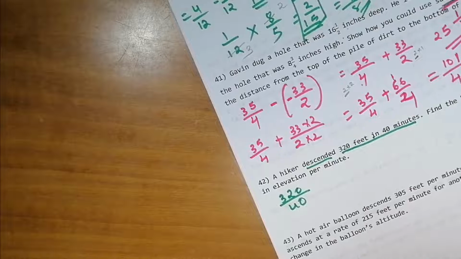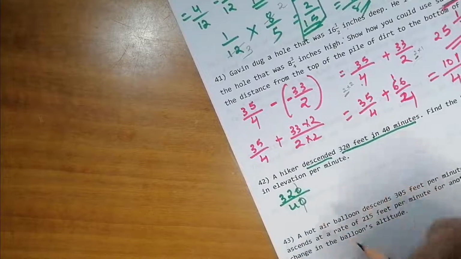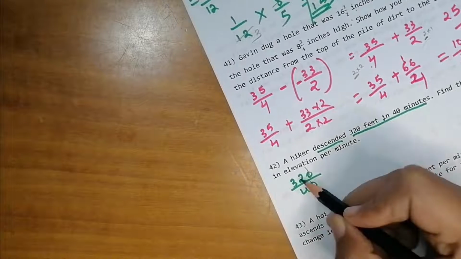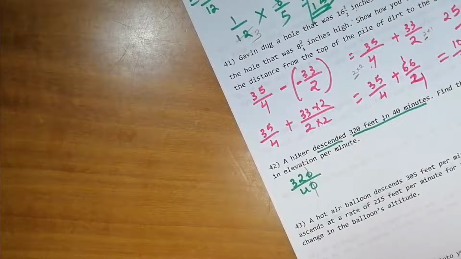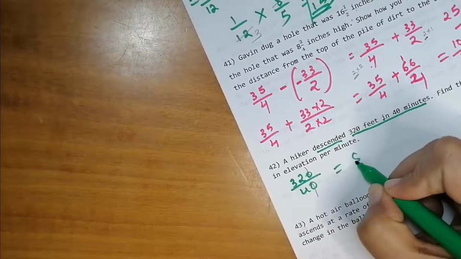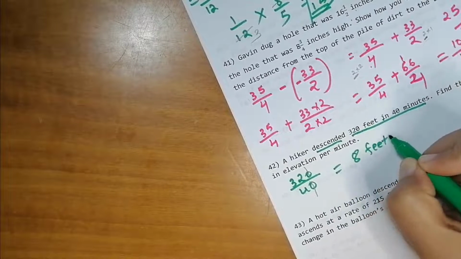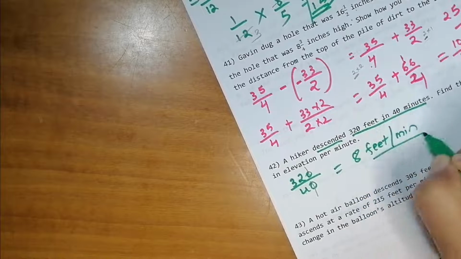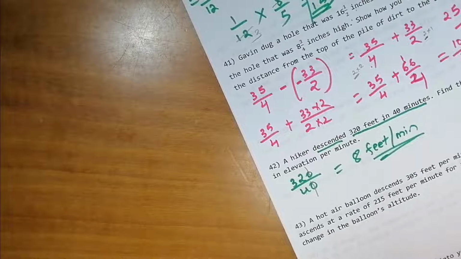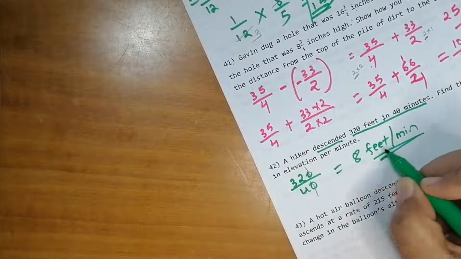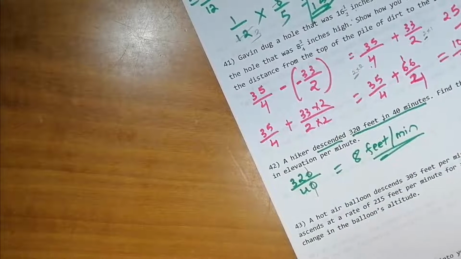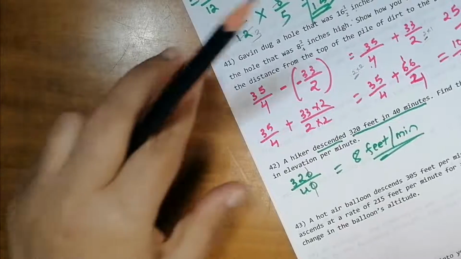Okay, so you can write your statements. 0, 0 gets cancelled, right? So 32 divided by 4 is 8. So this is per minute, right? The hiker's average change in elevation per minute. So it's 8 feet per minute, right?